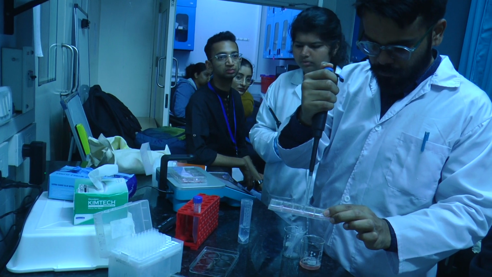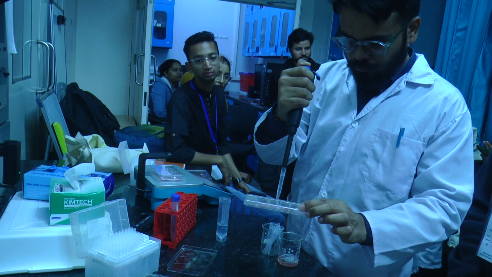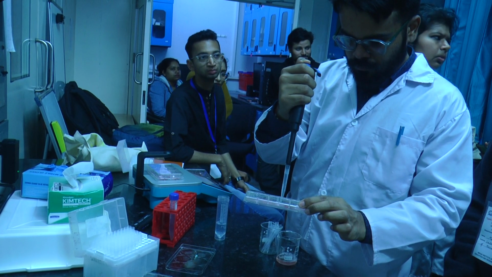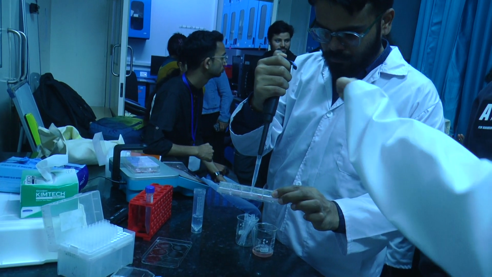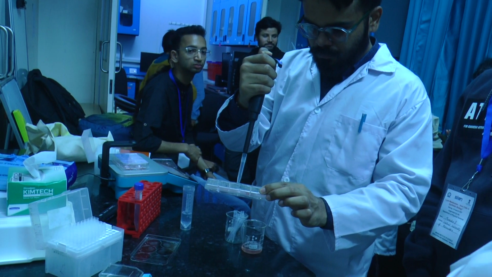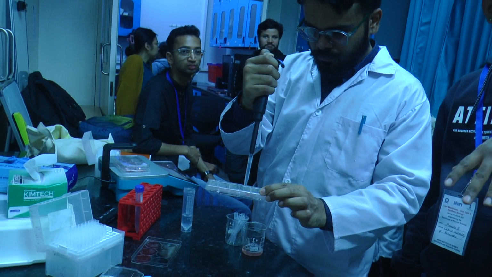Okay. One. There is a reading there. We fix it. So I have set it at 1 ml. Do you have a biosafety hood inside? Yeah, it's this side.